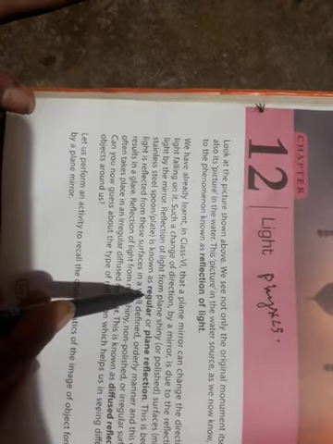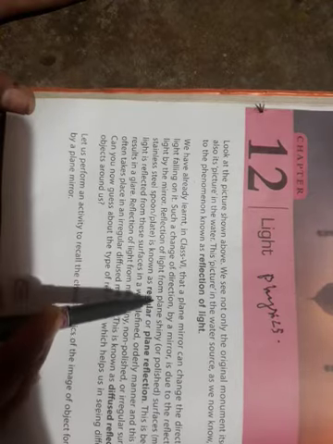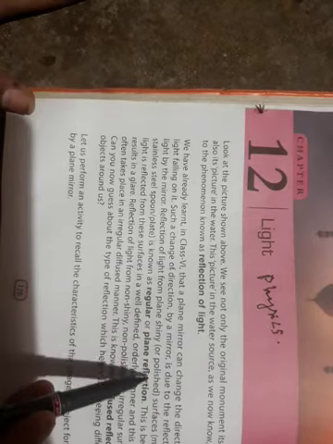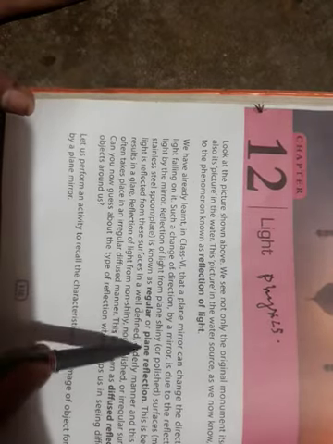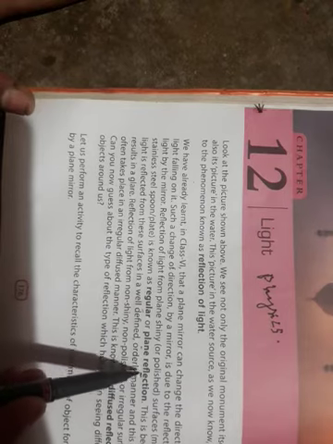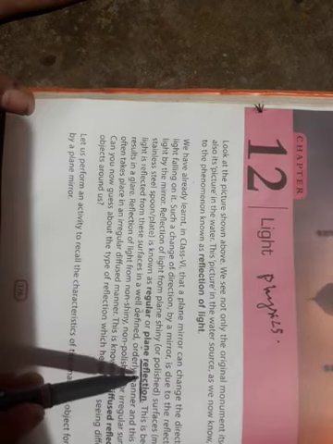Regular reflection: reflection of light from a plain, shiny or polished surface, such as a mirror or a stainless steel spoon or plate, is known as regular or plain reflection. Here you should keep this in mind: reflection will always occur in one medium.